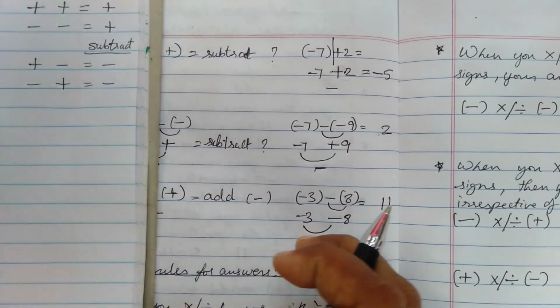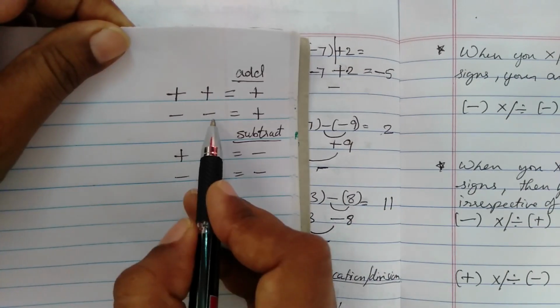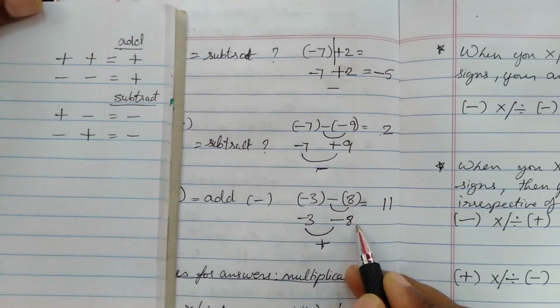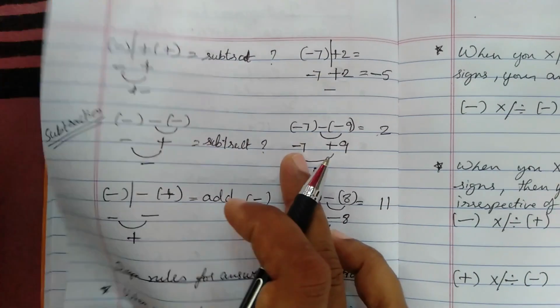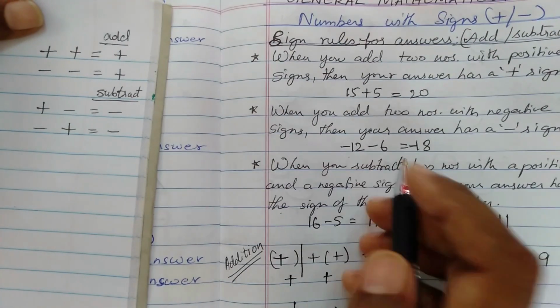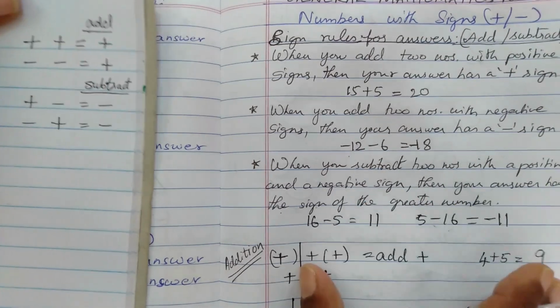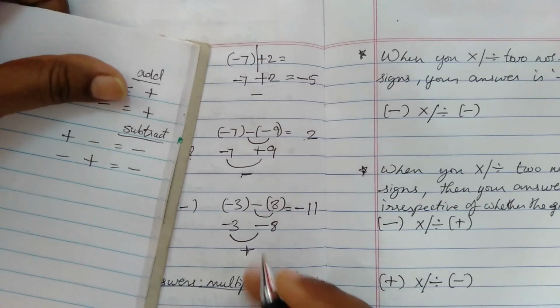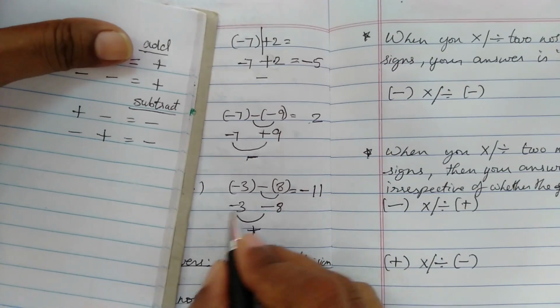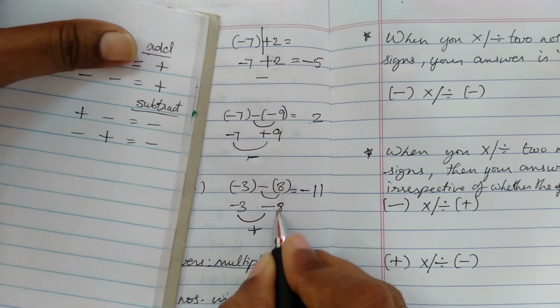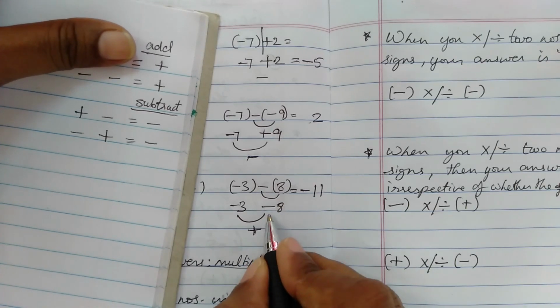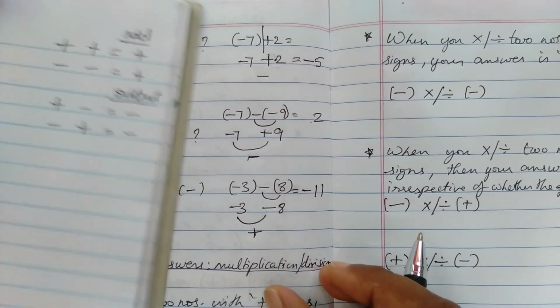Okay. So as I said here, minus and minus is plus. So you will be adding it. Now 8 plus 3 is 11. And as I said here, when you add two numbers with negative signs, then your answer will be negative. So here this is negative. Or else you can keep this logic in mind. You take the sign from the greater value. This is the greater value and it has a minus sign. So your answer is negative.